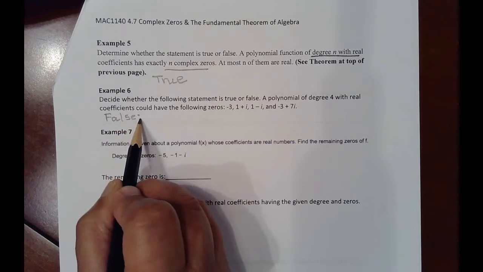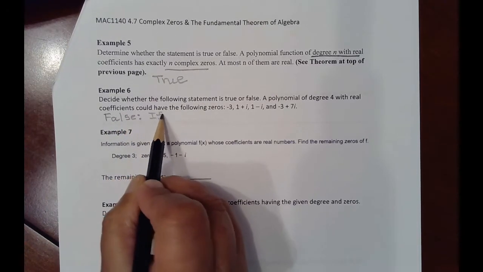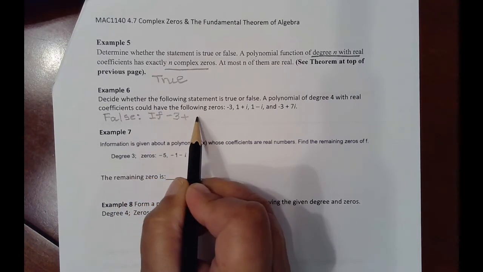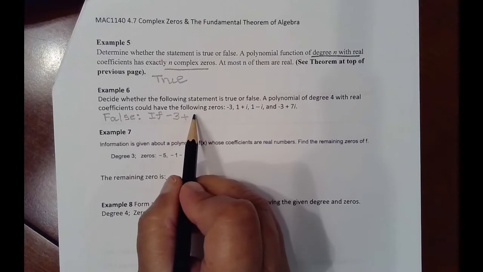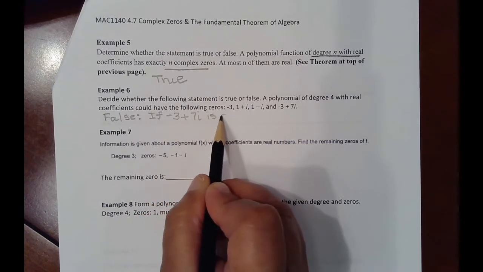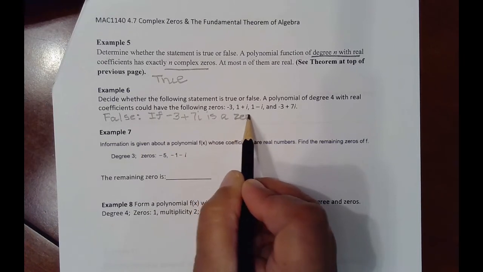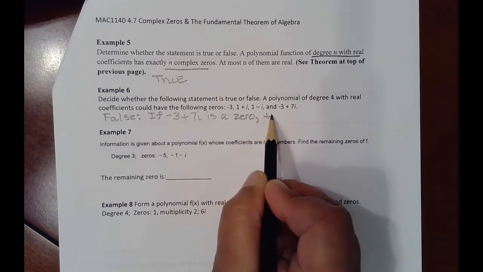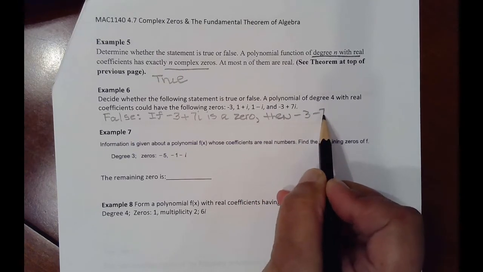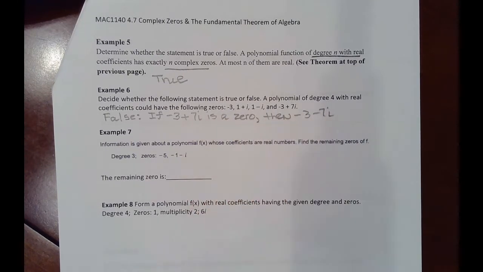And that's because, and this is from the conjugate pairs theorem on the previous page, if negative 3 plus 7i is a 0, then negative 3 minus 7i also has to be 0, yet it is not mentioned here, and that's why it's false.